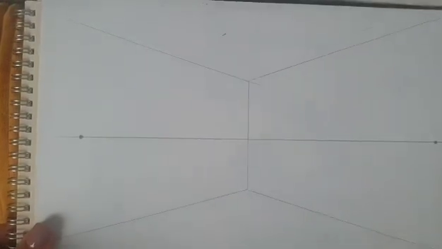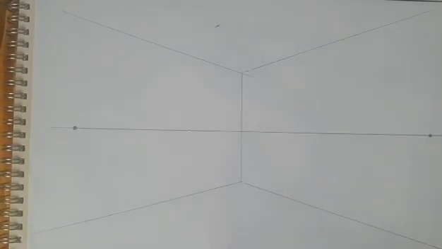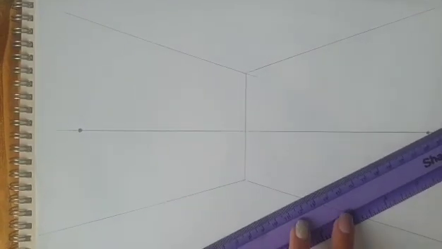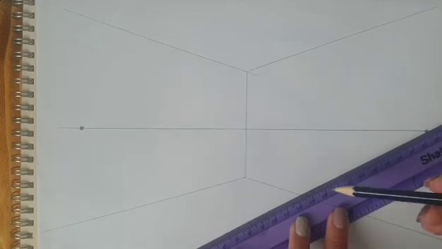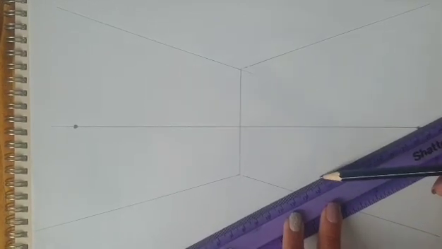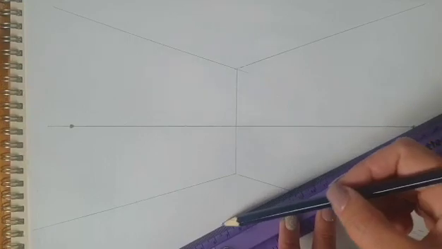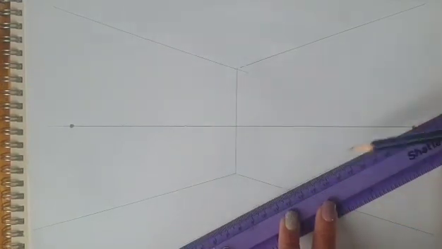Okay, so as I'm going to do a bedroom, the next thing I'm going to draw is the bed. Now we need to use the vanishing point to help us with this, and we're going to use both. So I'm going to line up my ruler with the vanishing point here, and I'm going to draw just above. I'm going to just draw a line going across. So I'm not going all the way.